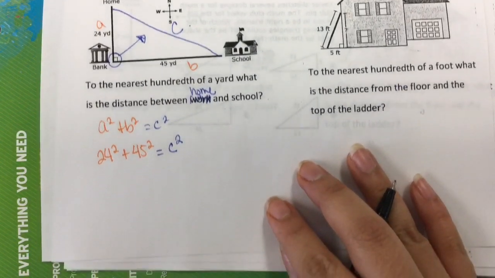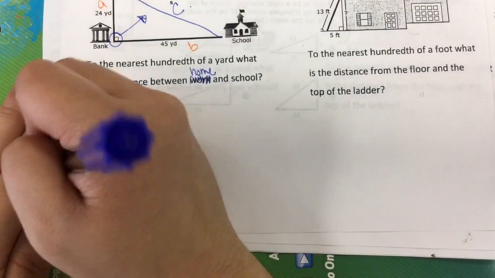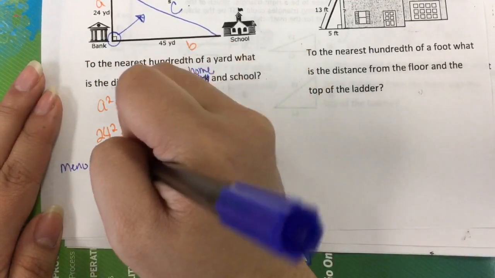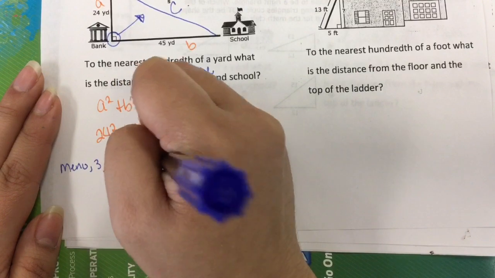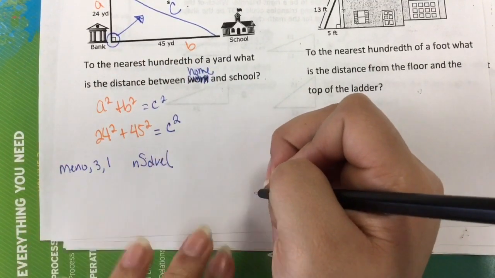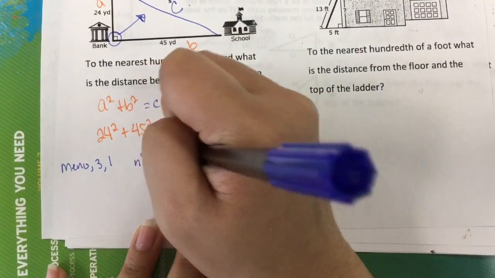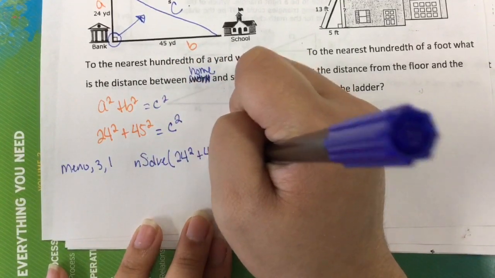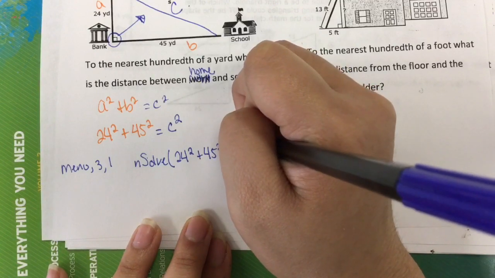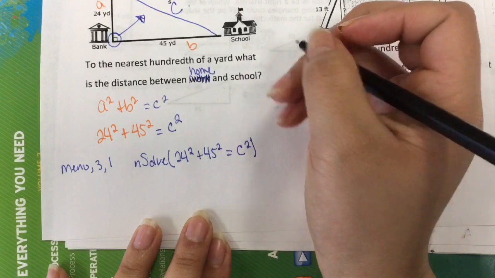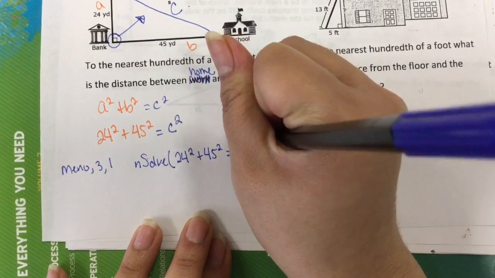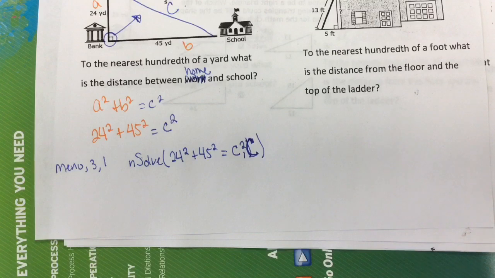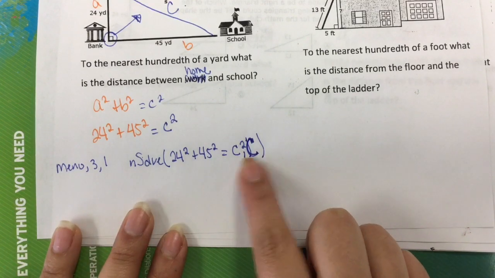So if you remember, we can type this into NSolve. So if we click menu, 3, 1, then our NSolve is going to pop up. And into NSolve, we're going to type this statement. 24 squared plus 45 squared equals C squared. Now, remember we have to tell the calculator to find C, so we're going to put comma C before our parentheses, and then we're going to close that parentheses. So since we're looking for the variable C, we put comma C.